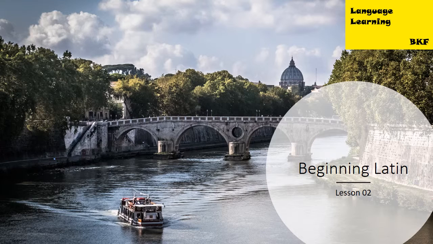Case endings. Besides showing the case of a noun, as already explained, the endings also show whether it is singular or plural, as amicus, friend, amici, friends.